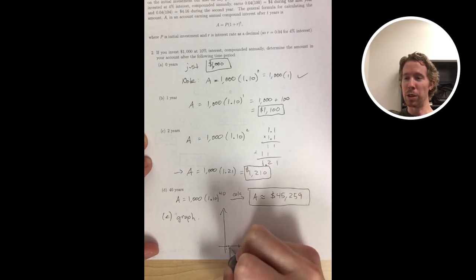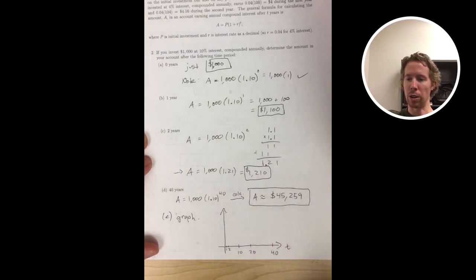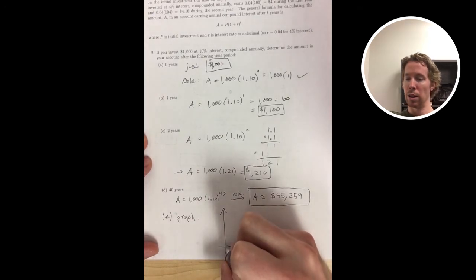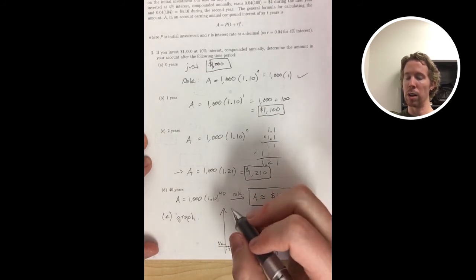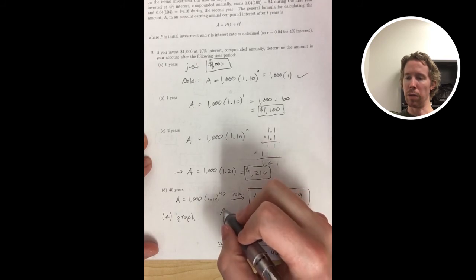The main 3 points that we know are all really close together on this graph since we're scaling from 1,000 up to 45,000. So I'm just going to have to put them really close together. But then that last point out at t equals 40 is going to be way up at 45,000.